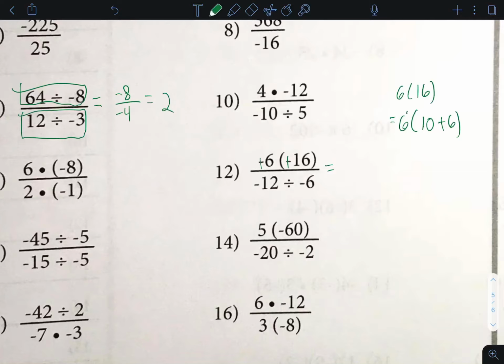And you know the distributive property says 6 times 10 and then 6 times 6. So 6 times 16 is 60 plus 36. 6 times 10 made 60, 6 times 6 made 36. So the answer to the top part of this question is 96.